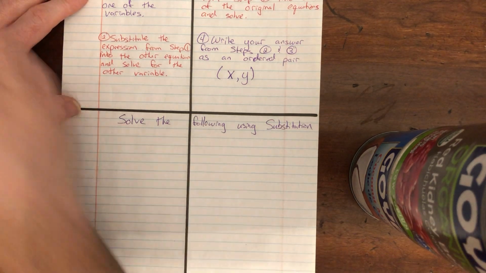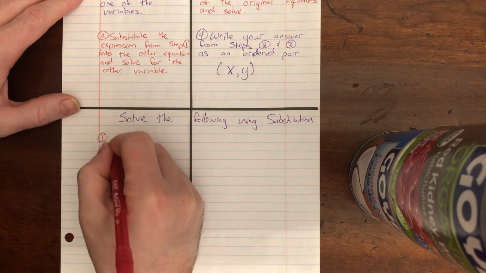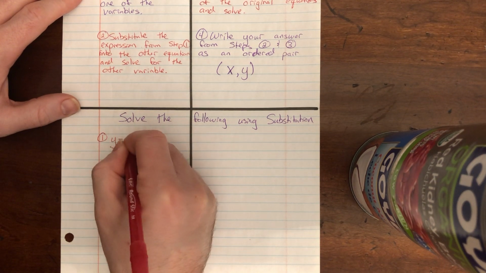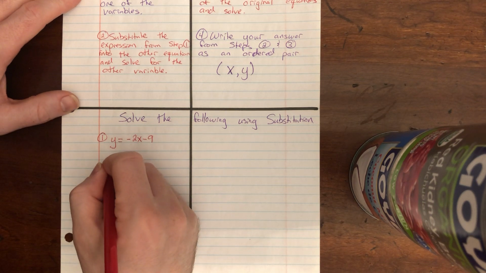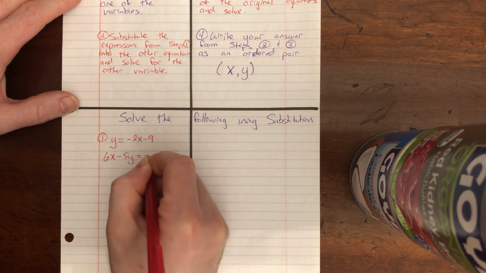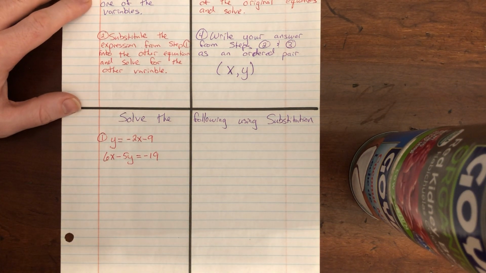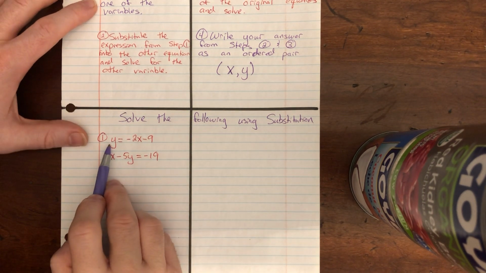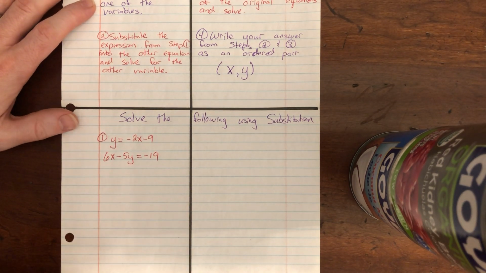All right, so that's going to be the examples for all of these here. All right, example 1, we're going to have y equals negative 2x minus 9, and we're going to have 6x minus 5y equals negative 19. Okay, so step 1 tells us that we need to solve for one of the variables. The nice part about this is, in our first equation here, the y is already solved for.